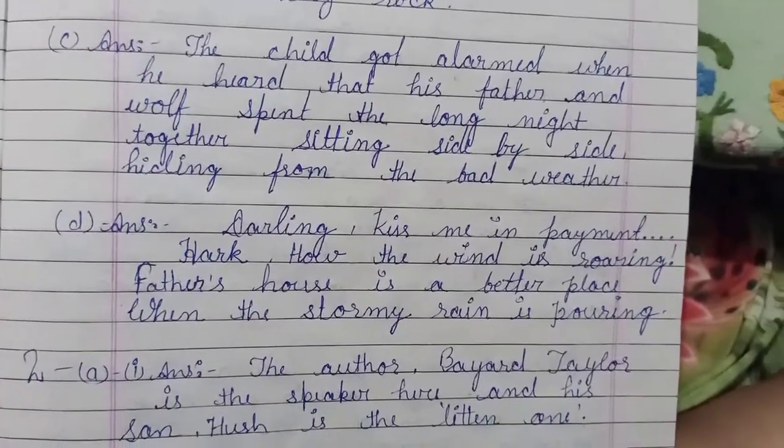Question number D. Quote the lines in which the father tells the child that it is safer to be inside the house rather than outside it on a stormy night. Here we want to indicate the line where the father wants to tell the child that the house is a better place, nothing more than that. What was the line?